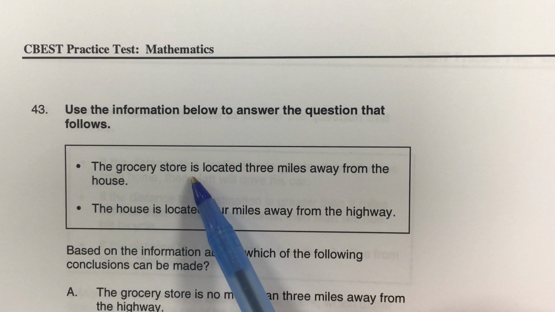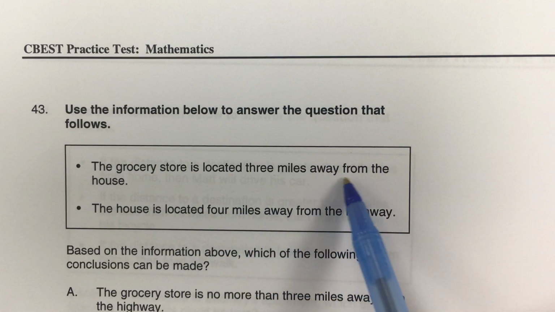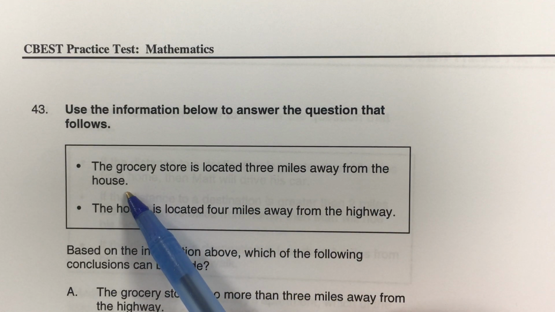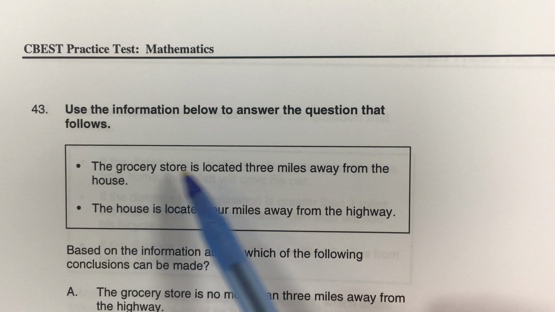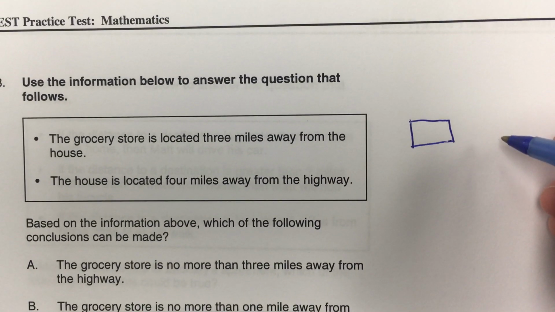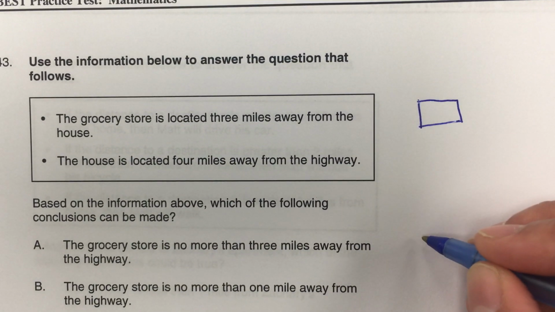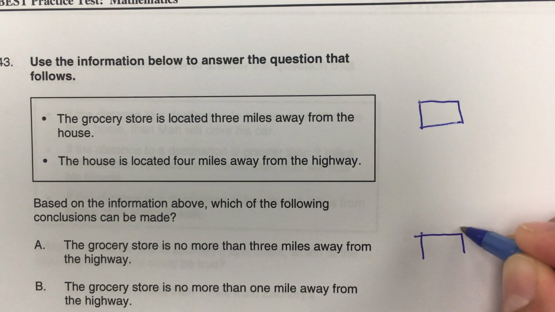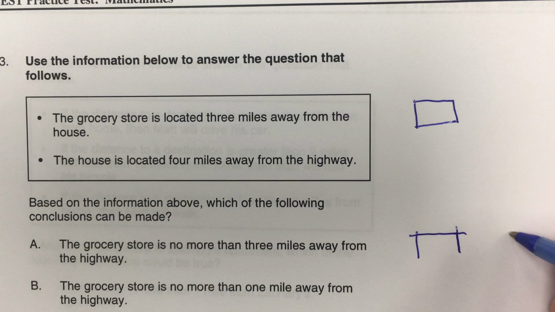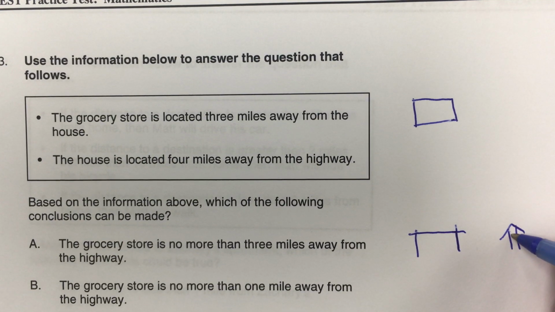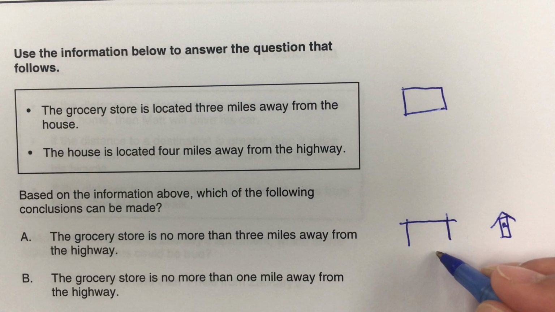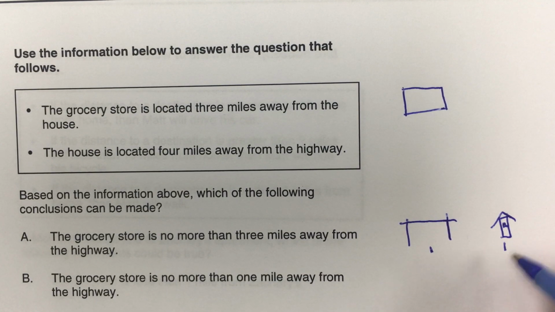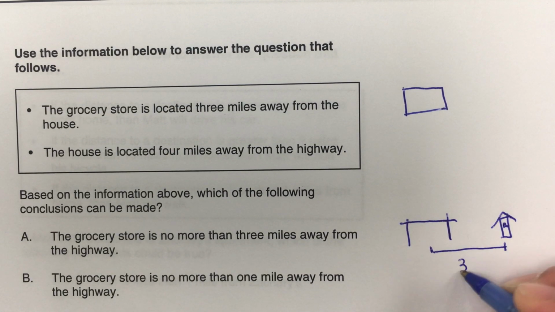The grocery store is located 3 miles away from the house. So there is a house, there is a grocery store. Actually, let me write it in here. The grocery store is away from the house 3 miles. So between this and this, there are 3 miles.